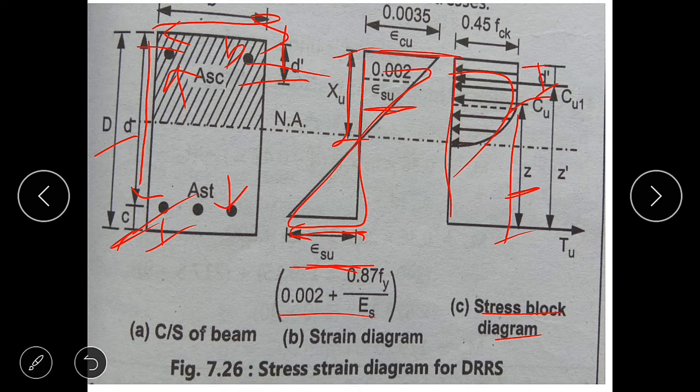Up to this bar, the distance, CU1 is the compression in steel. This distance is Z dash. What is Z dash? Z dash is equal to D minus D dash. And here is TU. This is the stress block diagram.